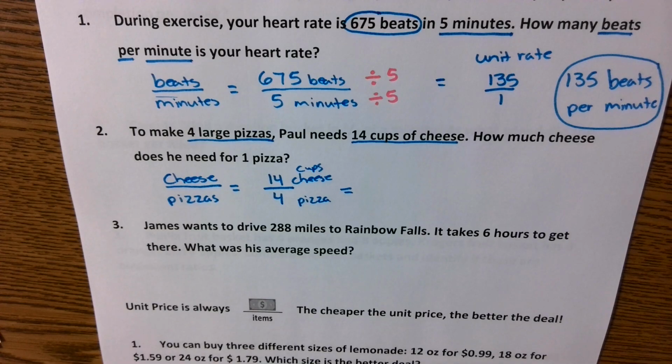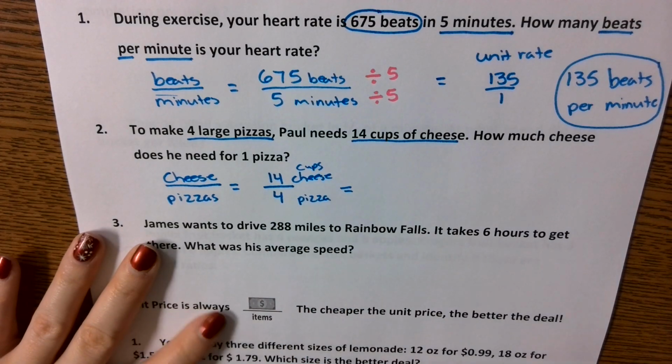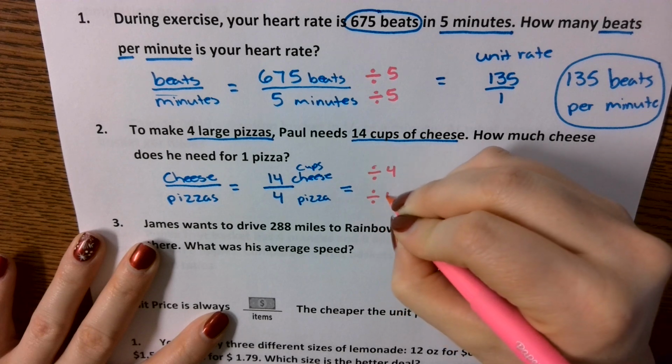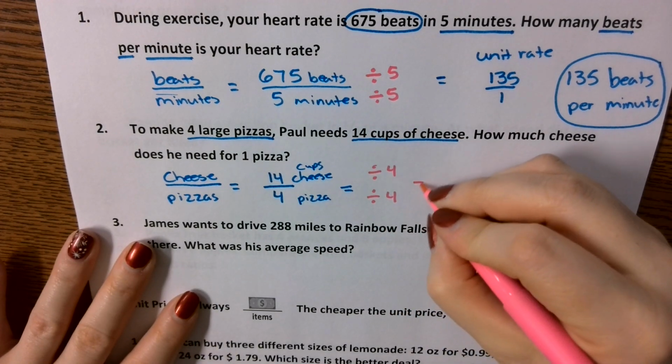Now, can 4 go into 14 nicely? Yes or no? No, 14 is not divisible by 4, but am I still going to divide by 4? Yes, because I want to get that to be a denominator of 1. So even though it's not going to divide nicely, I'm going to get a decimal, I'm still going to divide by the 4.